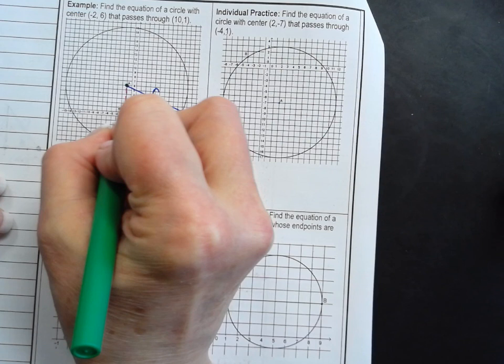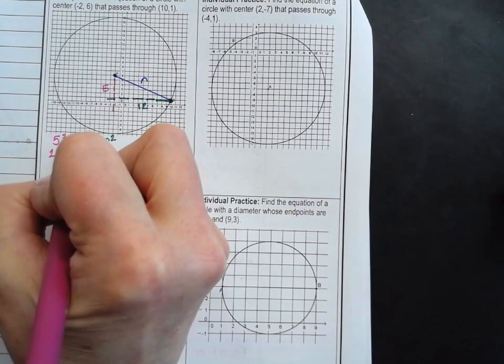And so 5 squared plus 12 squared is going to give me r squared. Perfect.